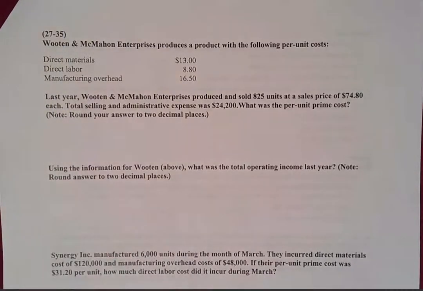Right here it says Wooten and McMahon Enterprises produces a product with the following per unit costs, and there we have them: direct materials, direct labor, and manufacturing overhead. Last year, Wooten and McMahon produced and sold 825 units at a price of $74.80 each. Total selling and administrative expense combined was $24,200. What was their per unit prime cost? Okay.